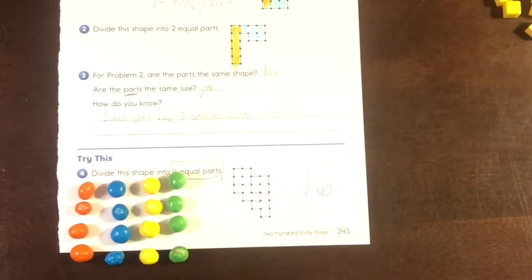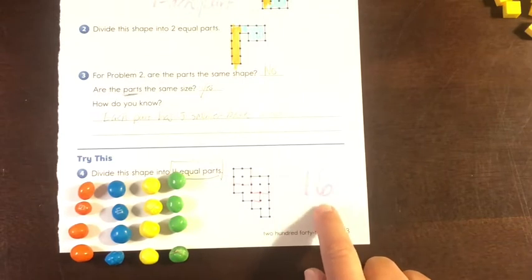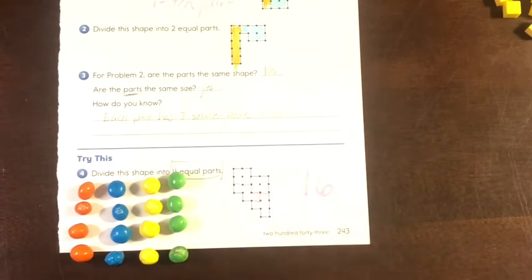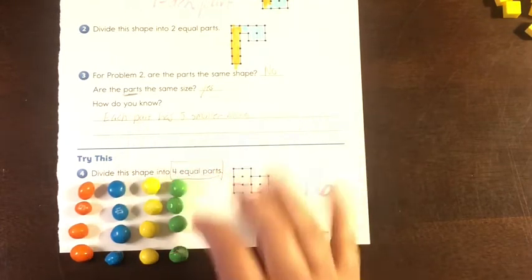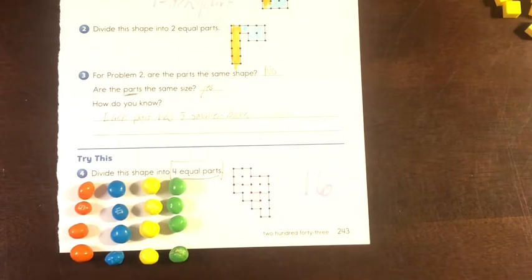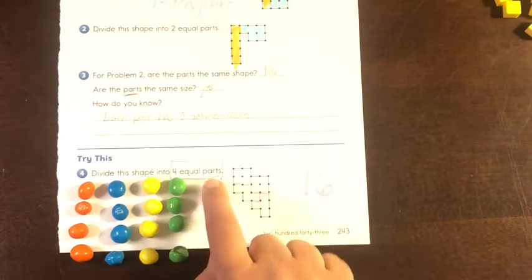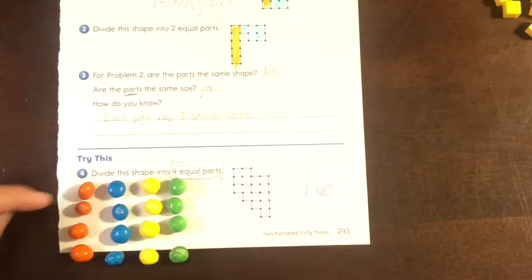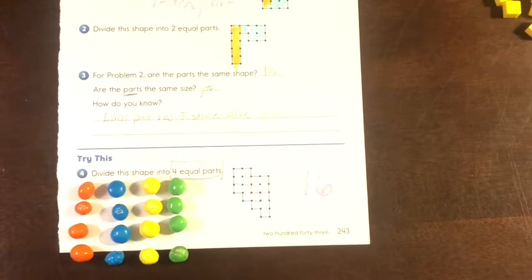So let's check our work. Did you come up with 16 boxes? Good job. And you can see I left my array up here so you can see, and I put them in color so that you can see them easily. There were 4 groups because we had to do 4 equal parts. So there were 4 groups, and how many were in each section? Good job. There was 4.